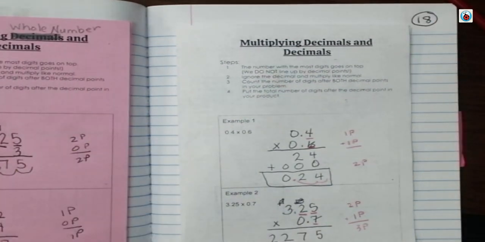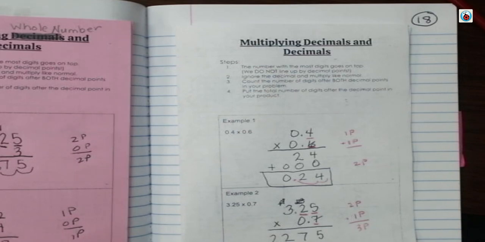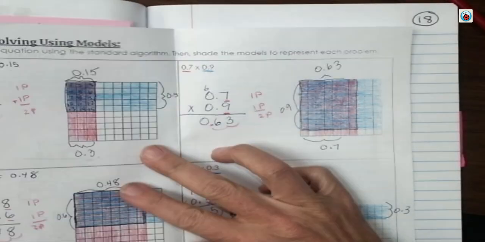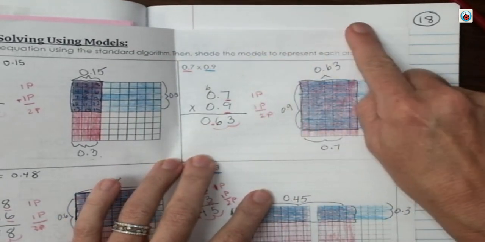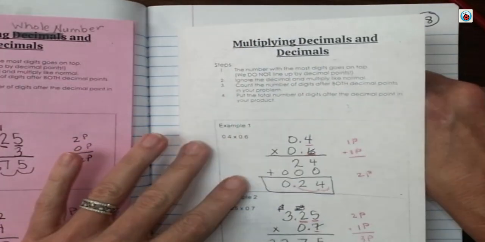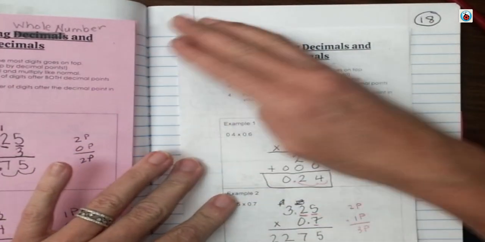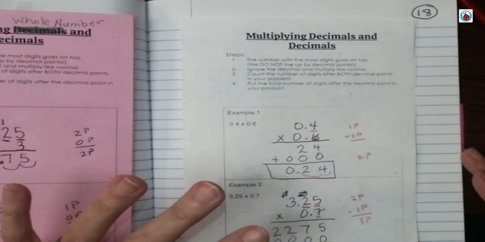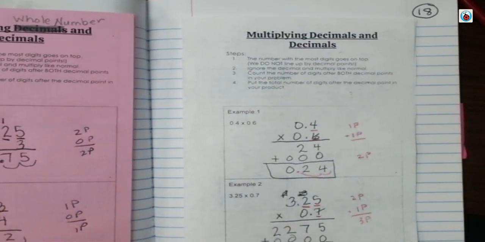Now, remember, when you glue this in your notebook and you get ready to use tape, use one piece of tape. One piece of tape. And after you glue it and put that tape in, make sure you open it to put that piece of tape, because you definitely want to be able to open this for your test and look at these models, because the models can be difficult sometimes for students. This will help you know what to do on the test if you have examples in front of you.